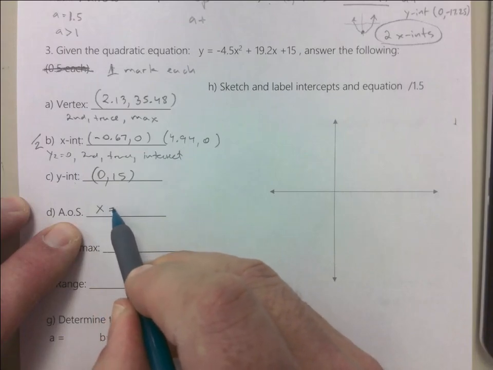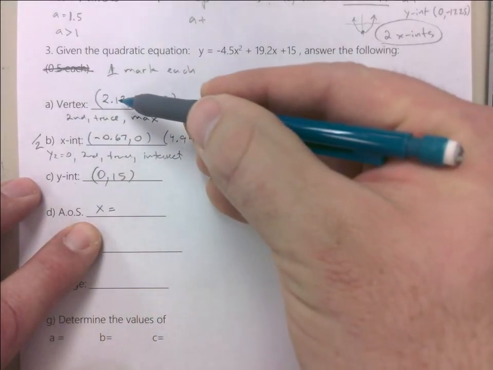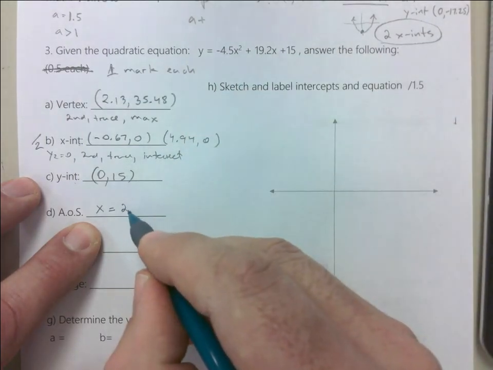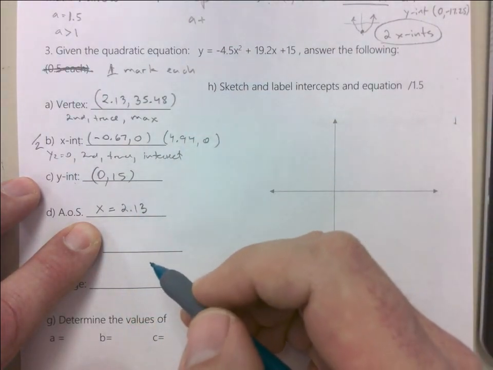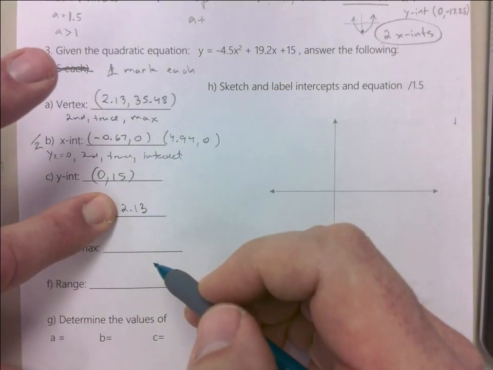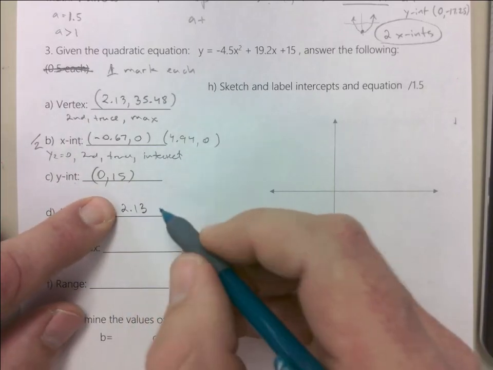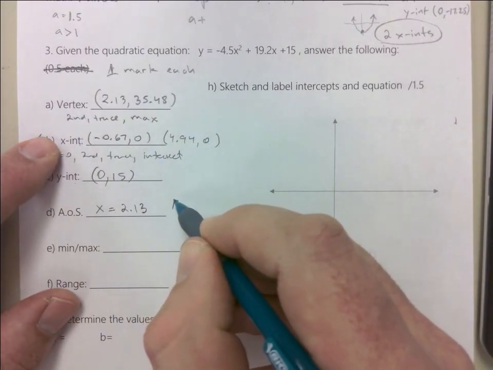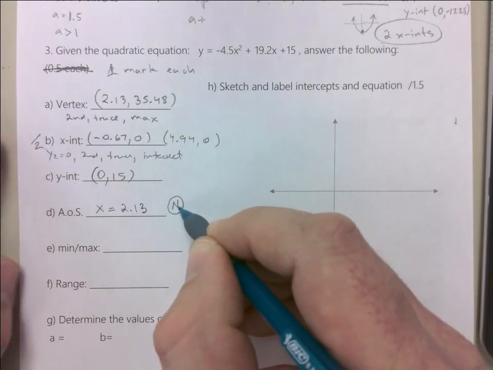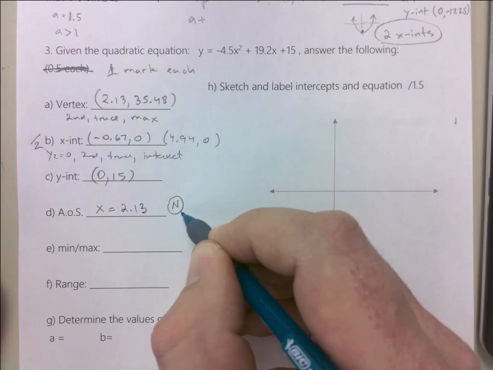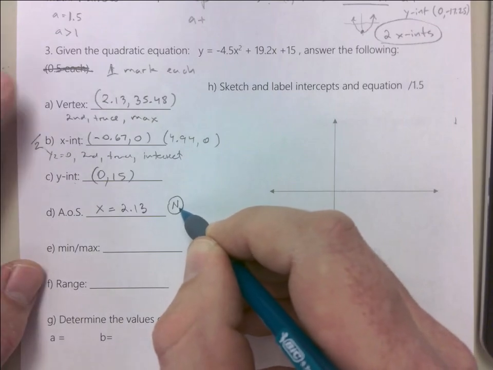Axis of symmetry, where did we get that one from again? That is a vertical line, and it's the x value of the vertex. So it's 2.13. Don't just go 2.13. Actually, x is equal to. If you forget the x is equal to, there's an error that you might see that I put down. It's notation error. So that's a half mark deduction if you ever see that one.